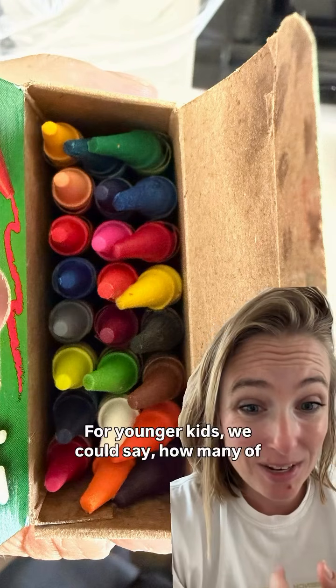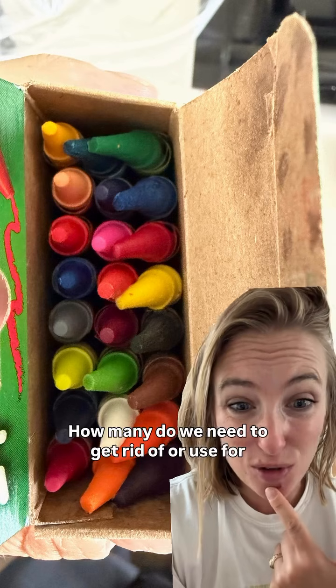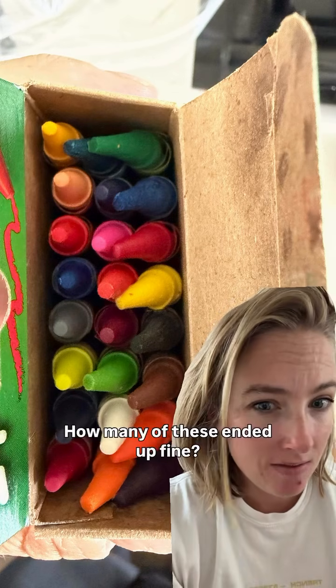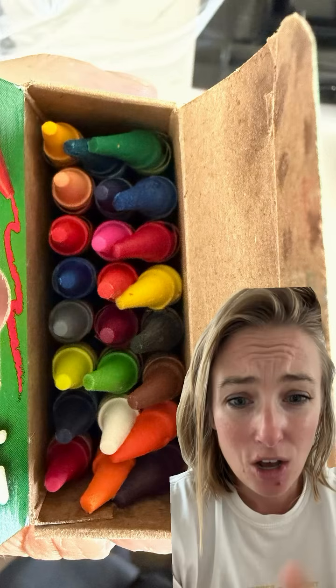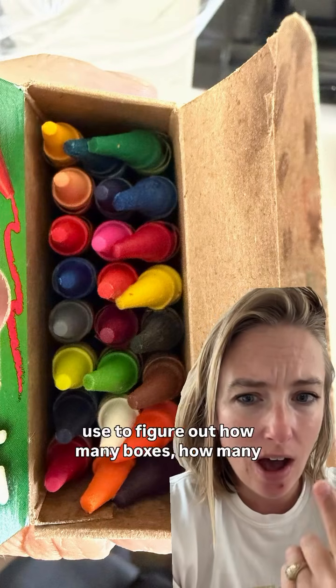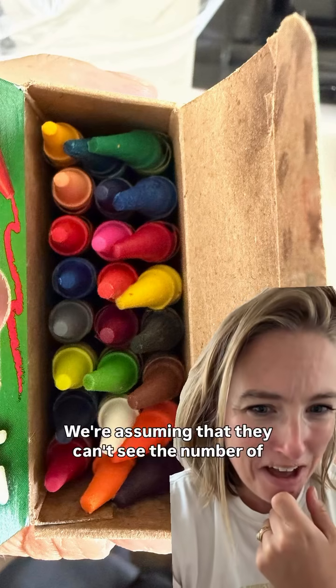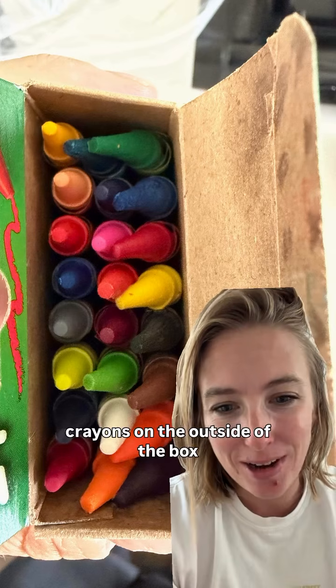For younger kids, we could say, how many of these are melted? How many do we need to get rid of or use for something else? How many of these ended up fine? For older kids, what multiplication could we use to figure out how many crayons are in this box? We're assuming that they can't see the number of crayons on the outside of the box.